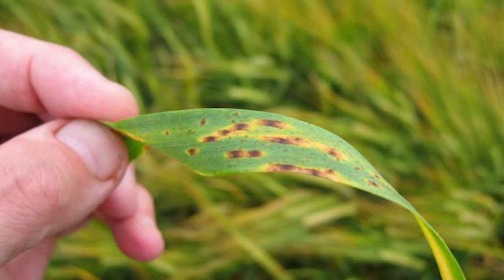Hello, my name's Neil Havis and I'm going to be talking today about management of Ramularia leaf spot without chlorothalonil.